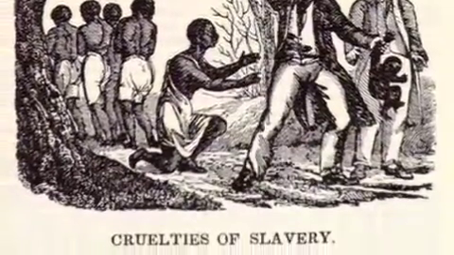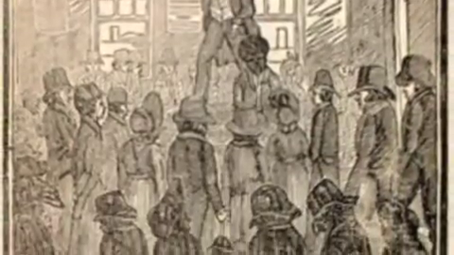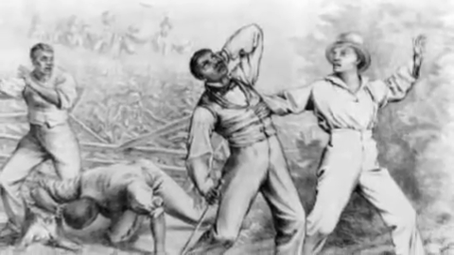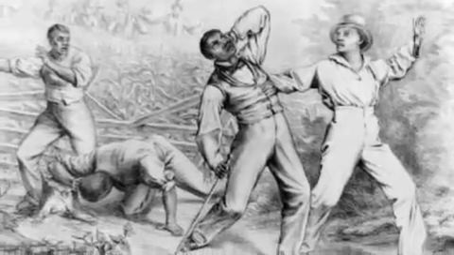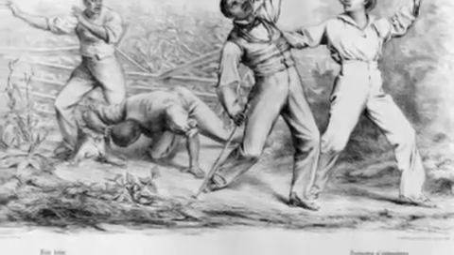Slaves were Africans that were forced to America to work on plantations and farms in the South. In 1787, the U.S. Constitution was written and it allowed slavery. In 1793, Congress passed the Fugitive Slave Act that made it illegal to help escaping slaves.